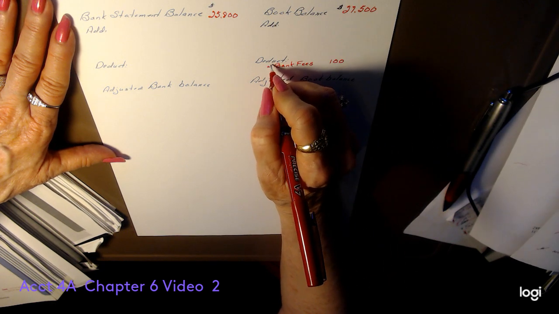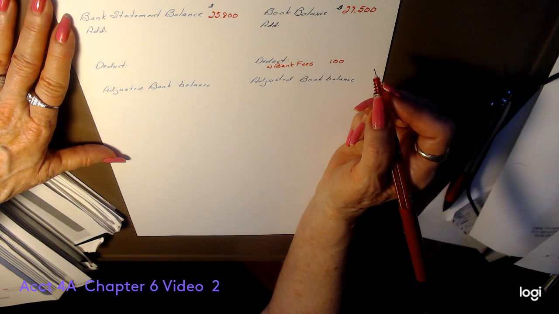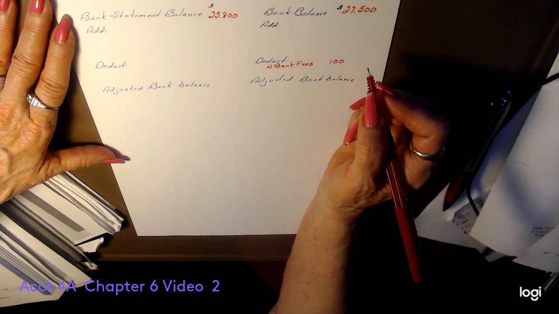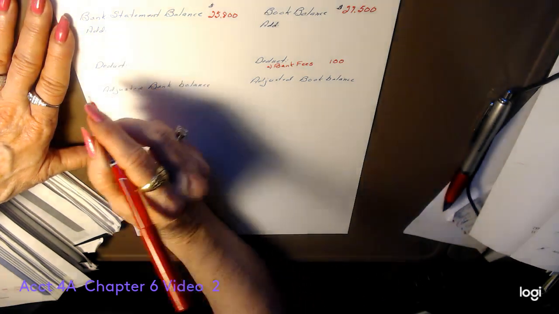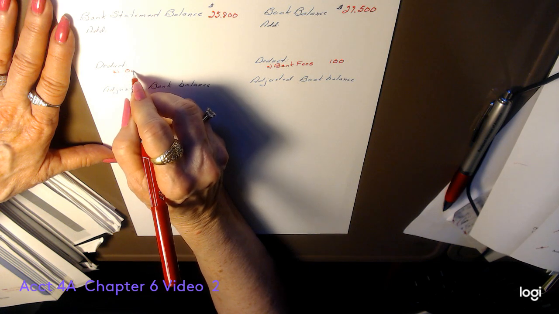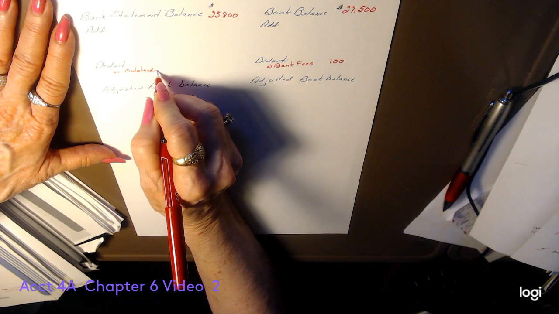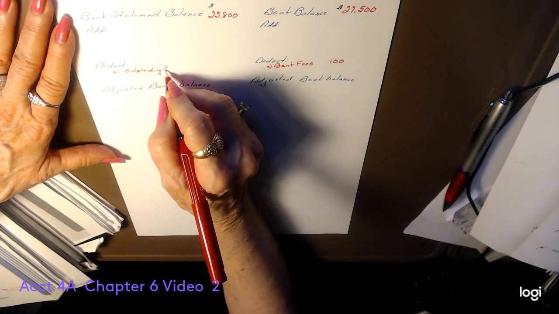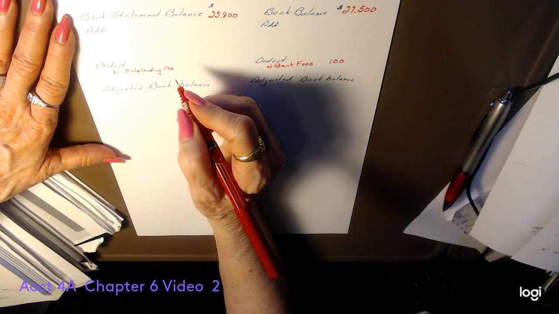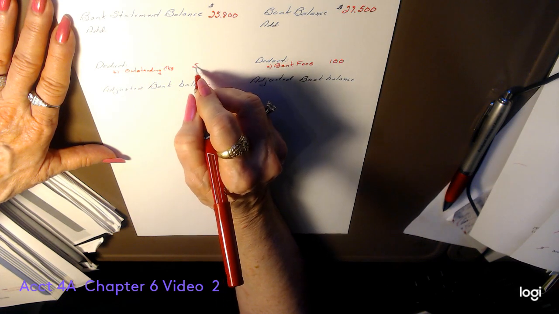And this was A. Number B says outstanding checks as of May 31st total $5,600. And so we have outstanding checks. Well, how much was that now? $5,600.